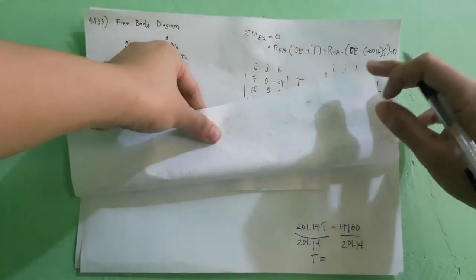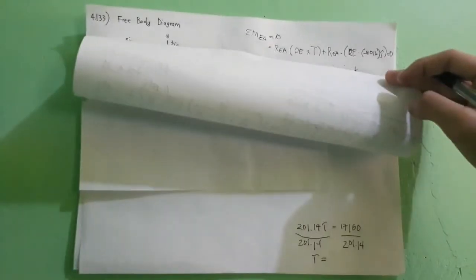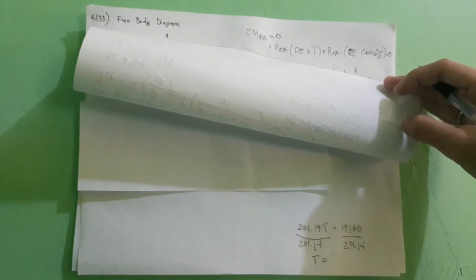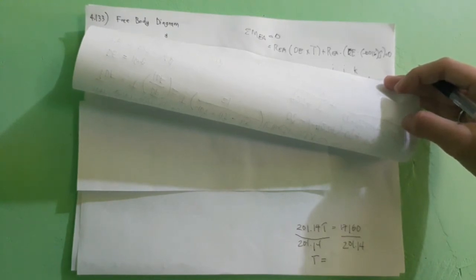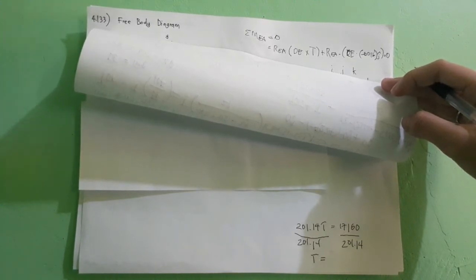T is now equal to 17,160 divided by 201.14.